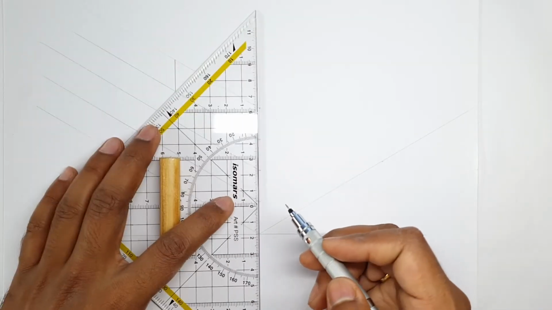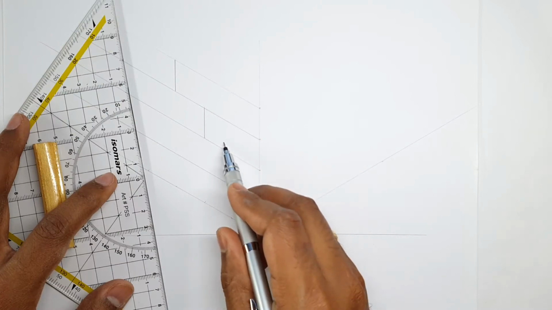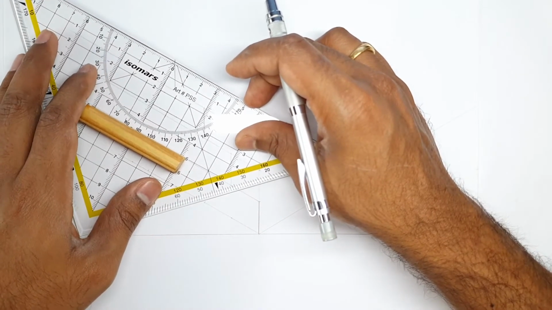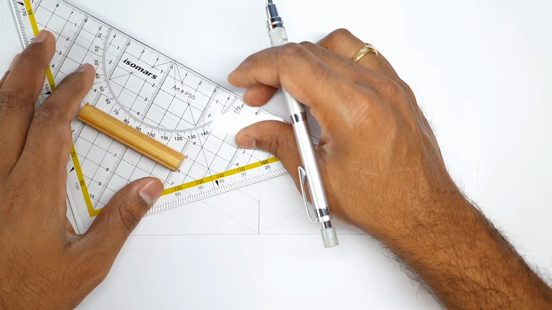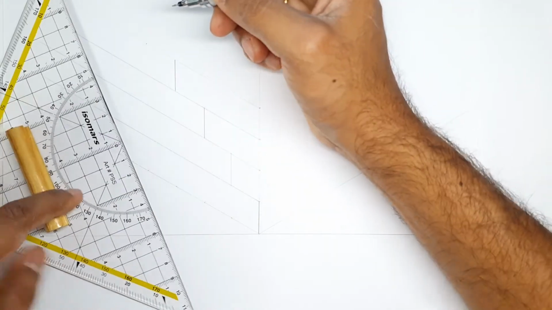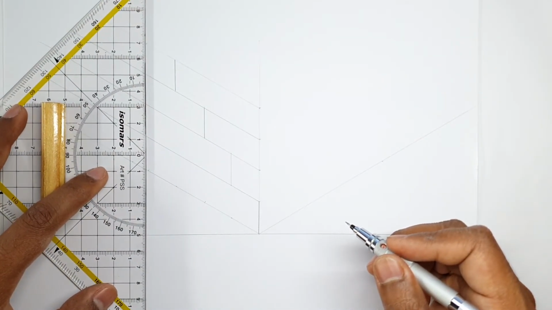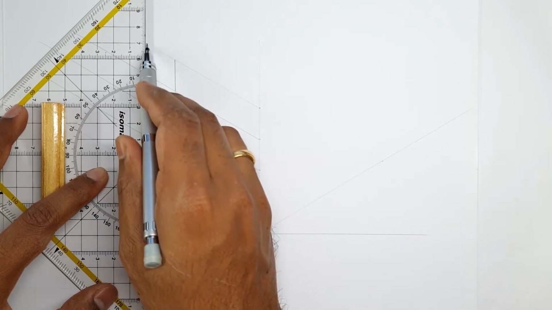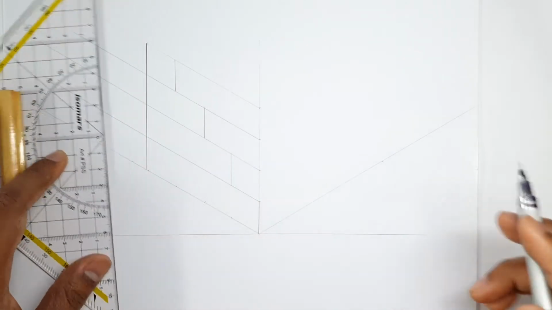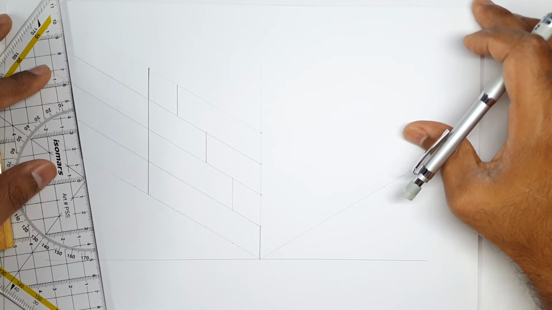Okay, so now we have our step number 1, 2, 3 and the 4, which is the landing. So let's just go ahead and mark a 2 centimeter point here as well. Okay, now from here we will just drop in our vertical all the way to the bottom. Now our stairs are beginning to take shape.